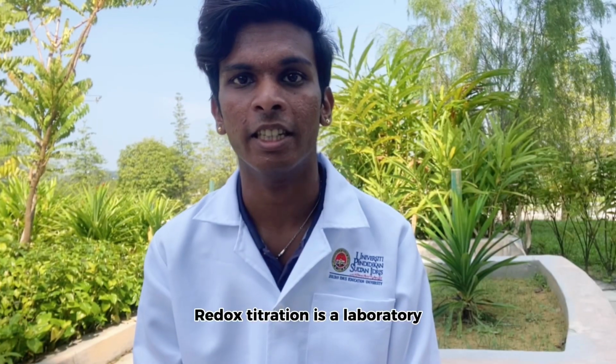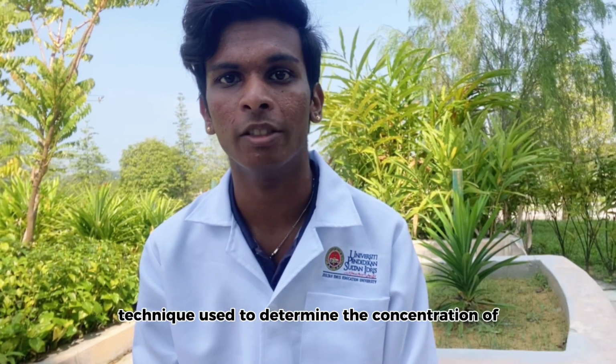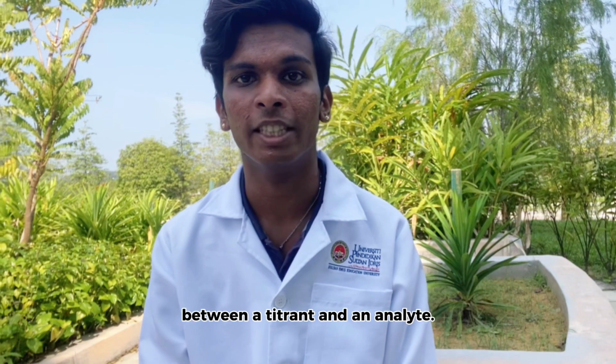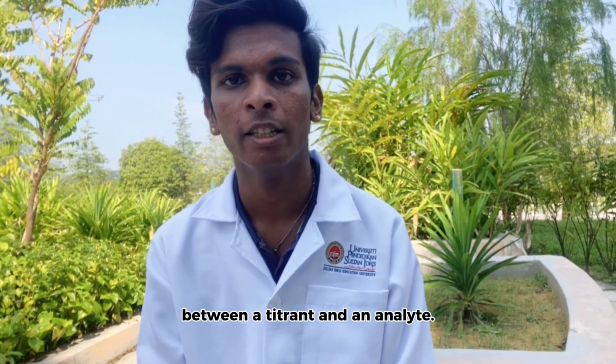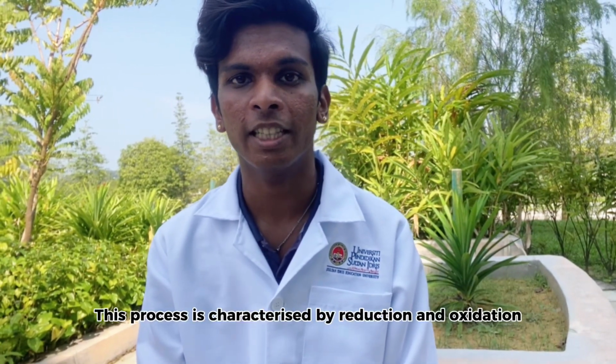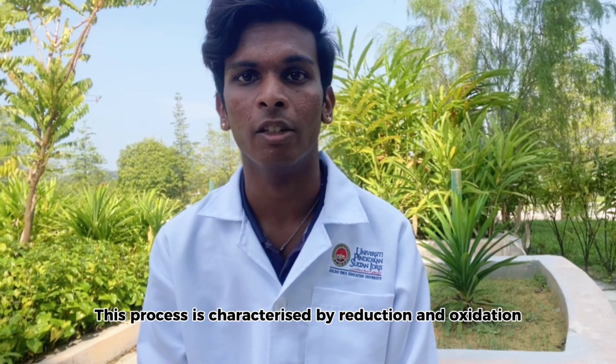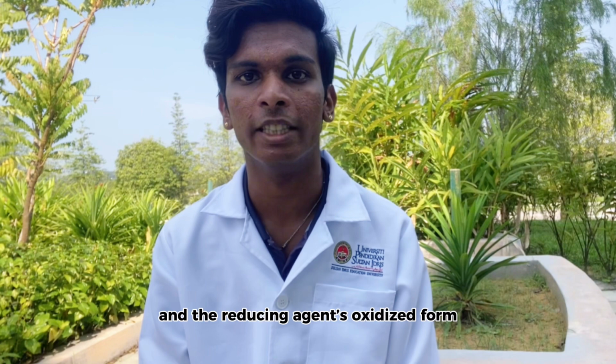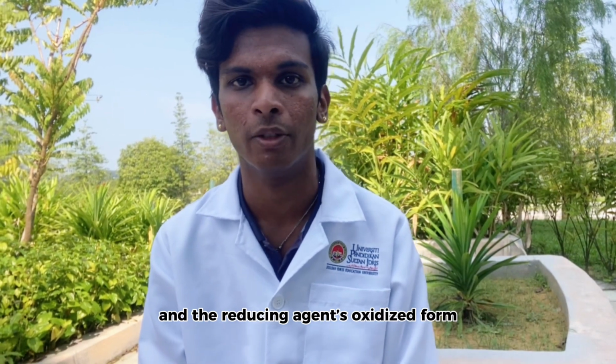Redox titration is a laboratory technique used to determine the concentration of unknown analytes by causing a redox reaction between a titrant and an analyte. This process is characterized by reduction and oxidation, with the oxidizing agent's reduced form and the reducing agent's oxidized form.